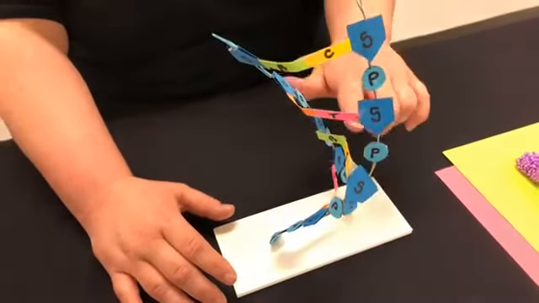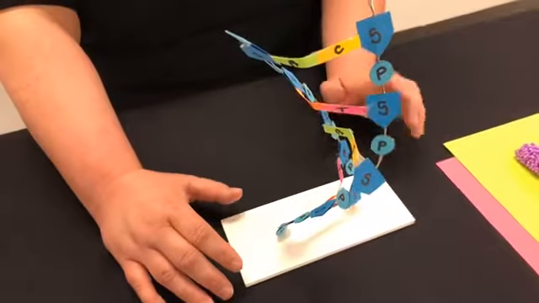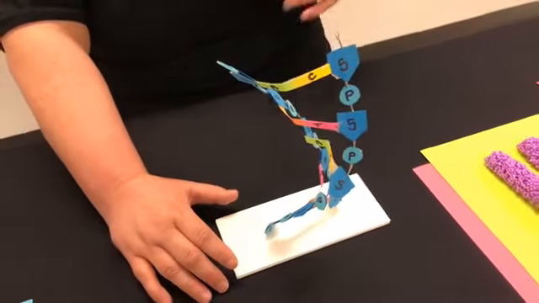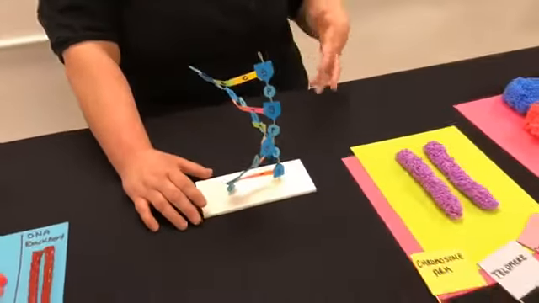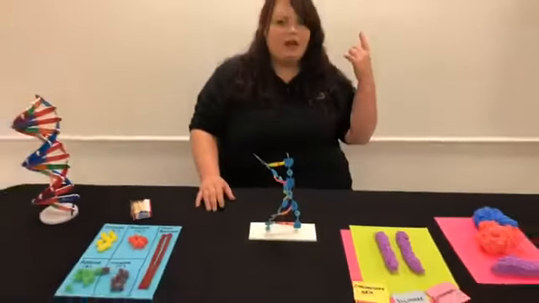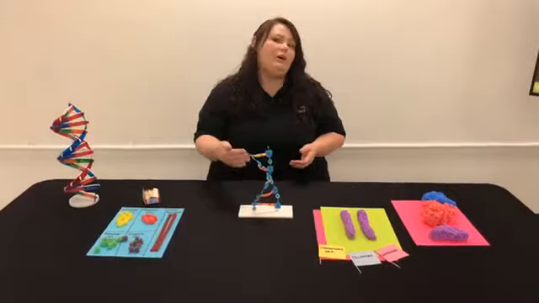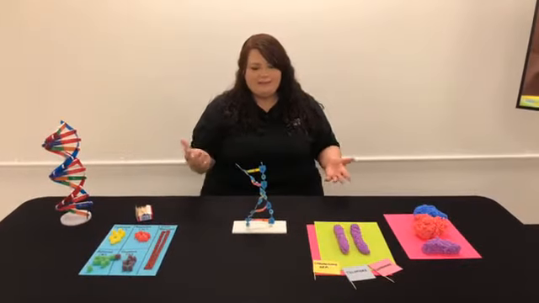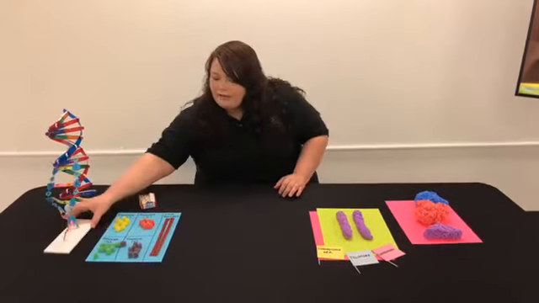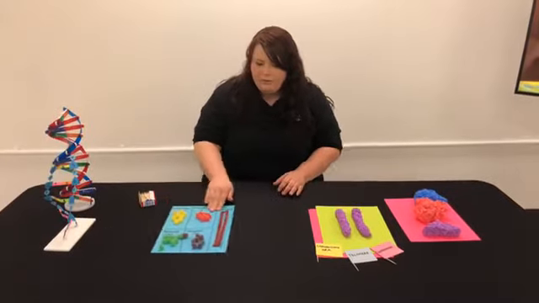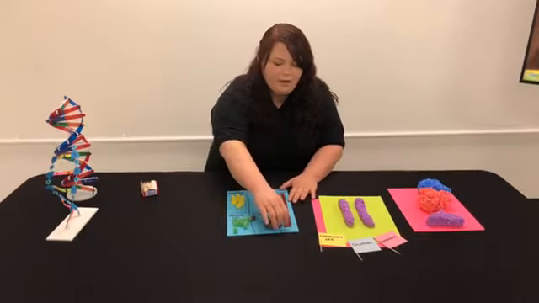And the order of these bases are really important because they determine the genes that make our traits. So those traits include eye color, hair color, your height. All of these things are determined by your genetic code and the order of those bases. So if you want, let's learn a little bit more about those bases and make a little model.